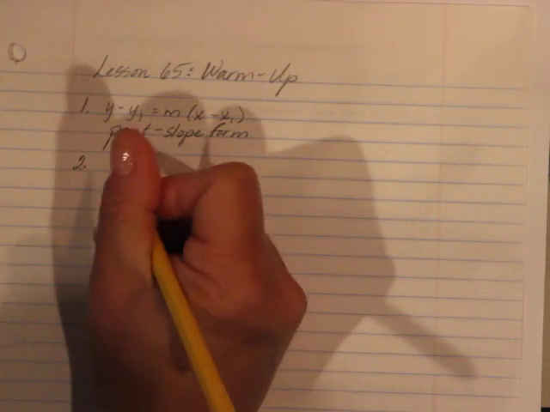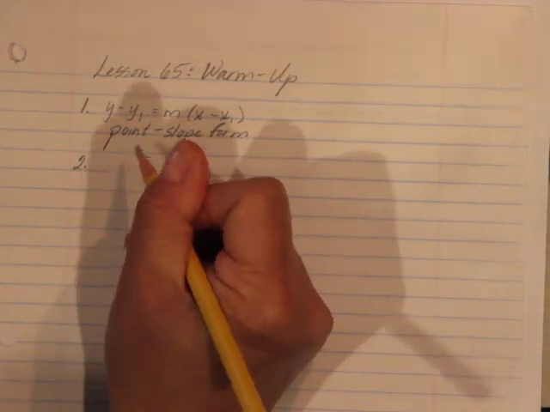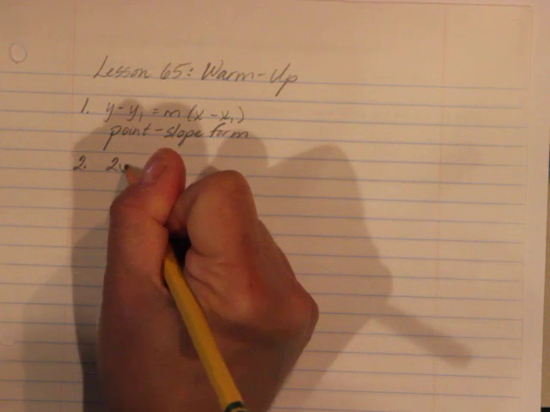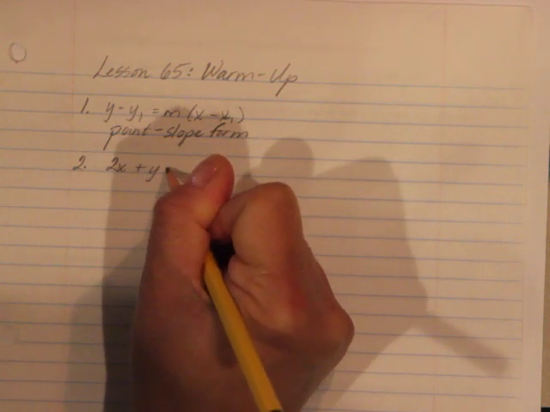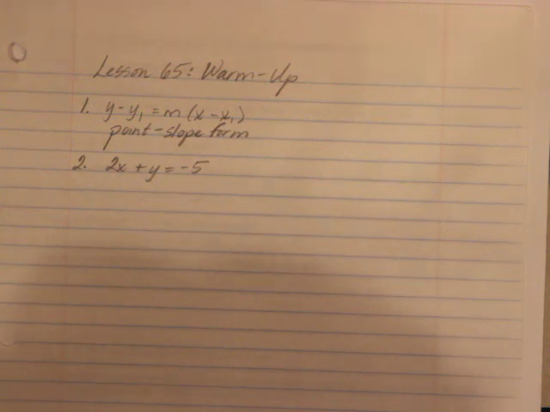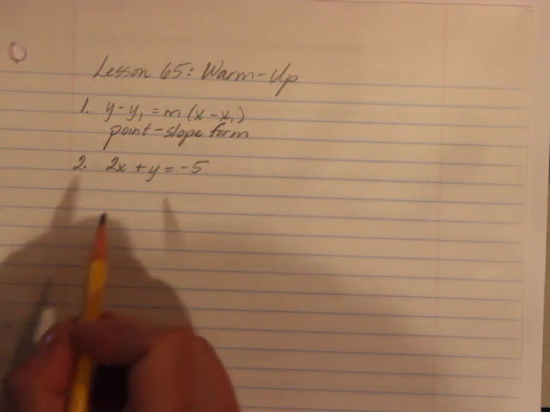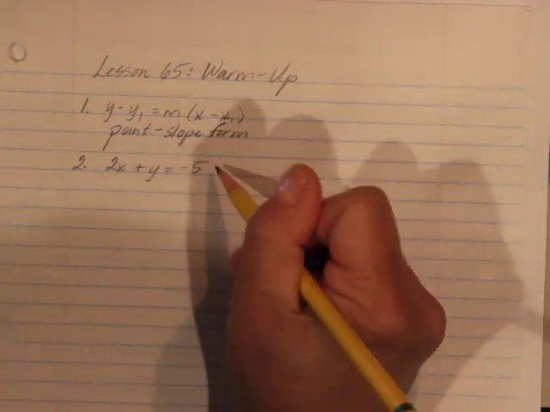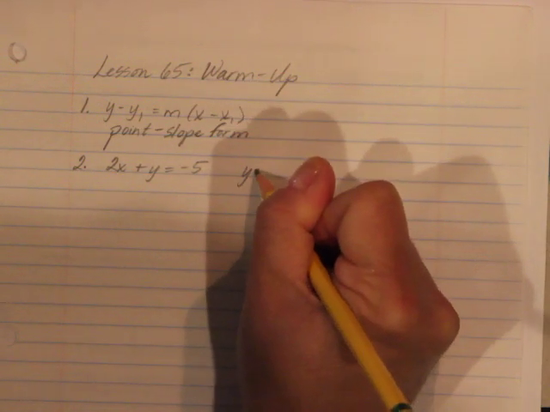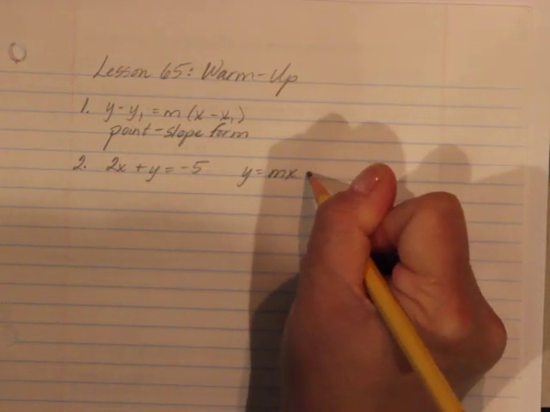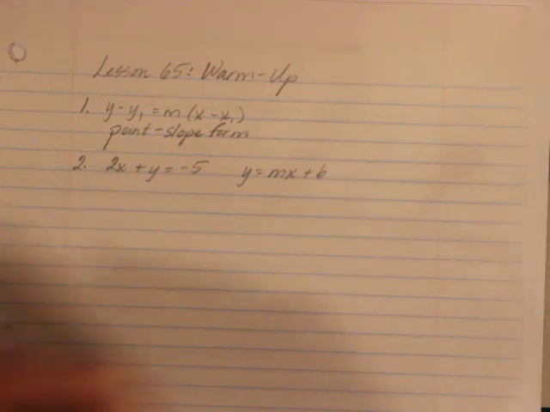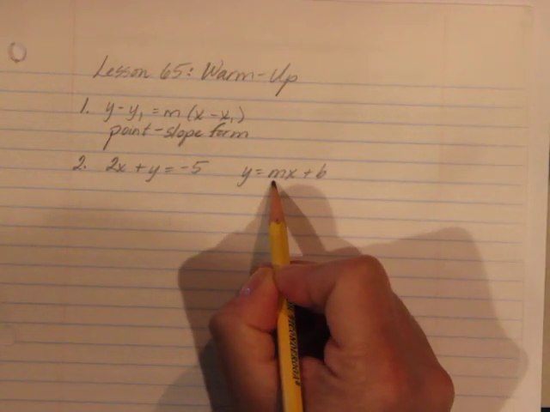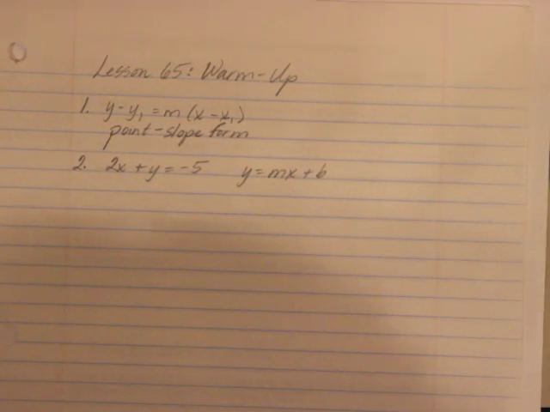So for number two, we're supposed to find the slope and the y-intercept. 2x plus y equals -5 is the equation that we have. It's going to be easier for us to rewrite this equation in the form y equals mx plus b, because we can easily see what m, the slope, is and what b, the y-intercept, is.